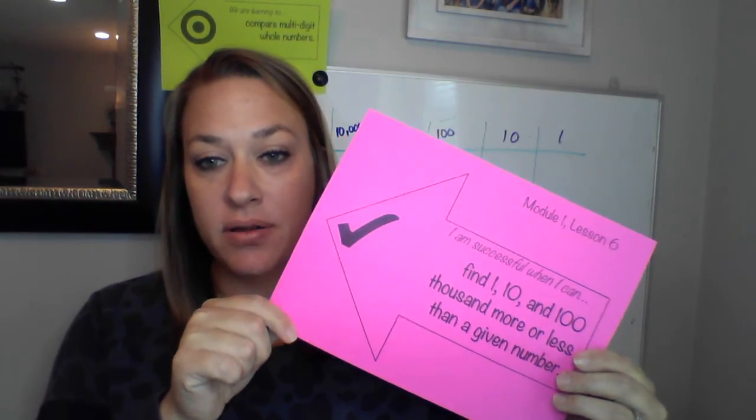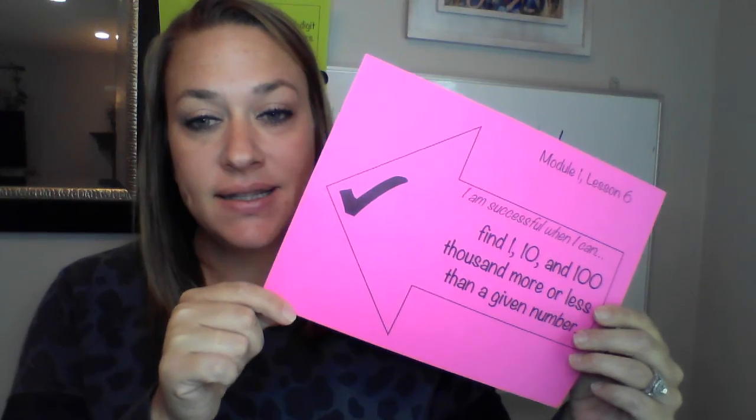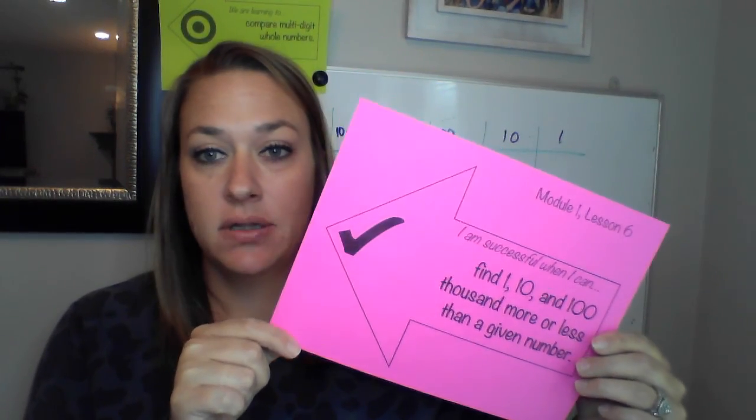And today we are going to be successful when I can find 1, 10, and 100,000 more or less than a given number. So we're still good working with that place value chart. We're going to talk about what would 10,000 more be? What would 10,000 less be? And how can we easily do that without using addition or subtraction, okay?